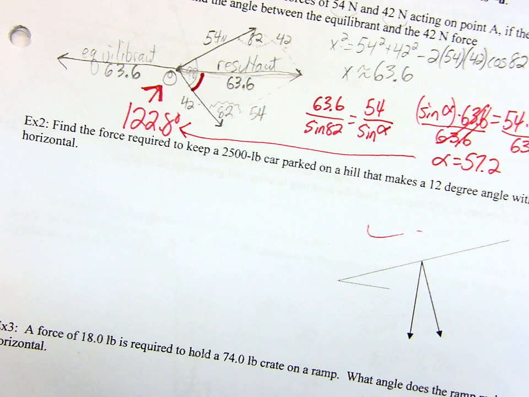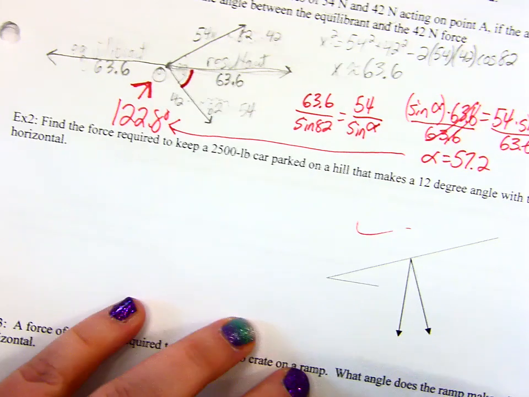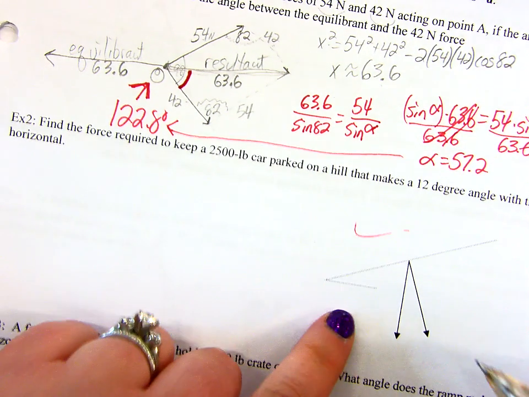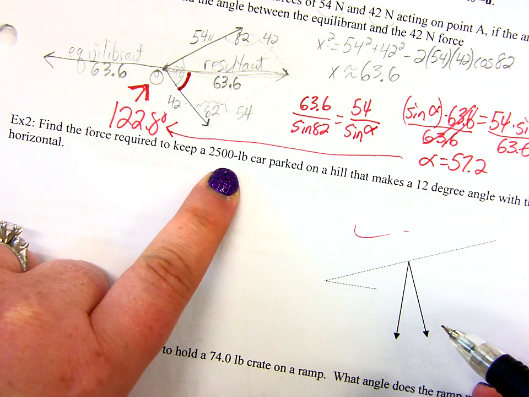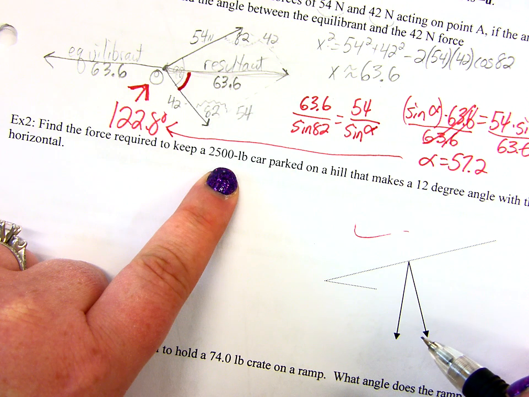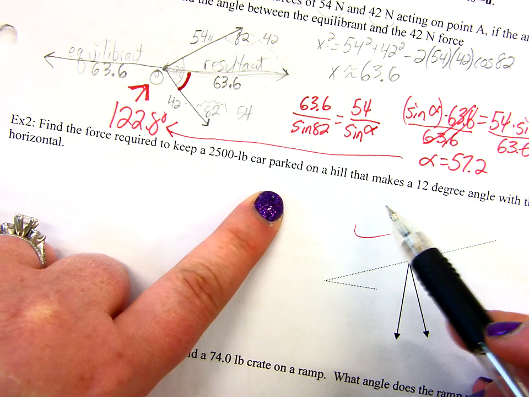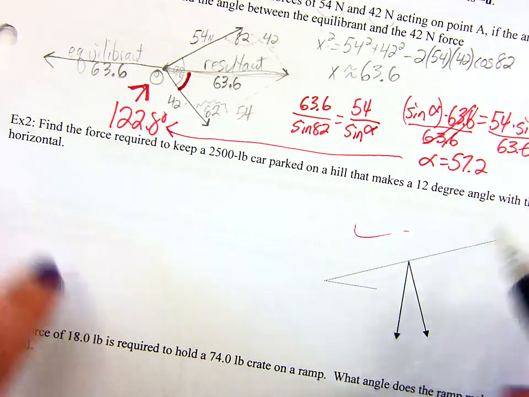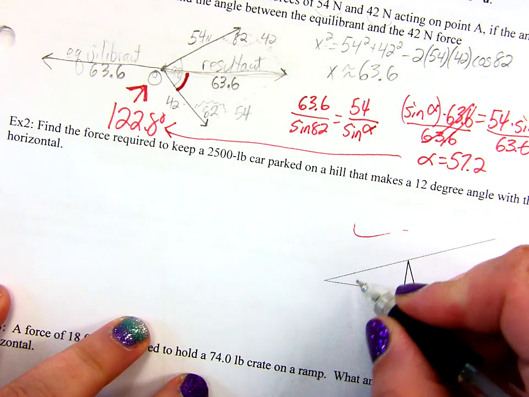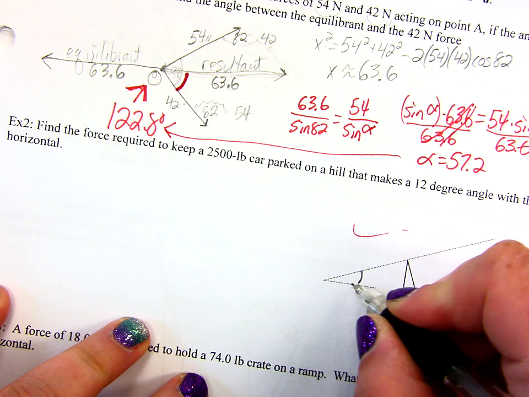All right, so here we go. Let's diagram this a little bit. So we have a 2,500-pound car parked on a hill, 12-degree angle with the horizontal, okay? So that's this angle right here is 12 degrees.